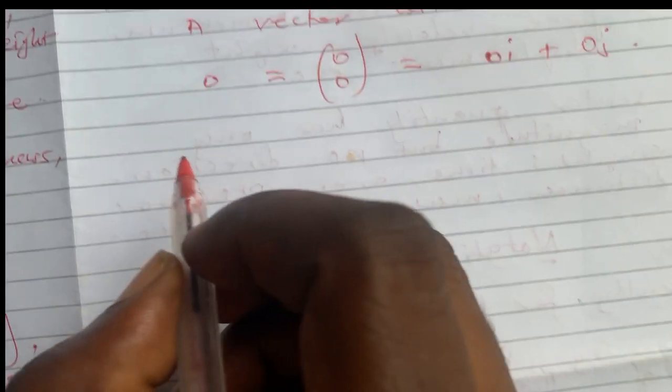Now, our next example is the equal vectors.